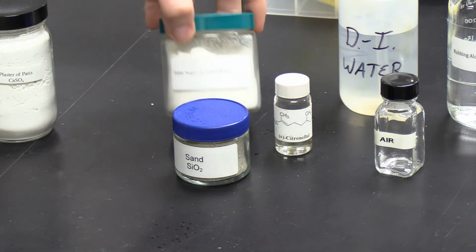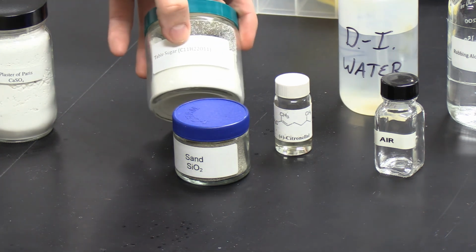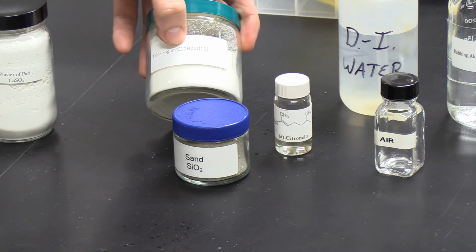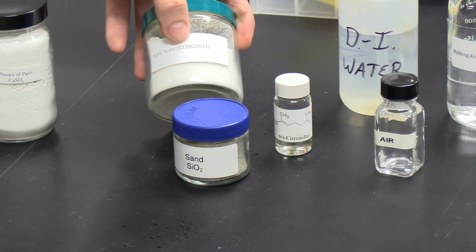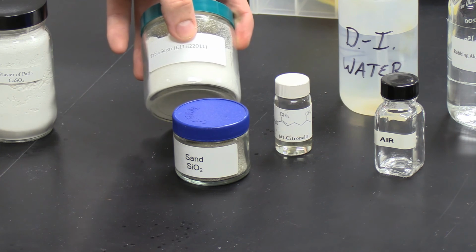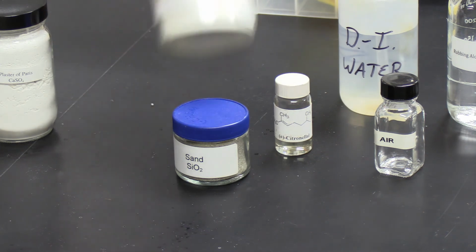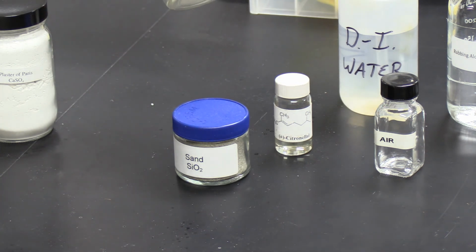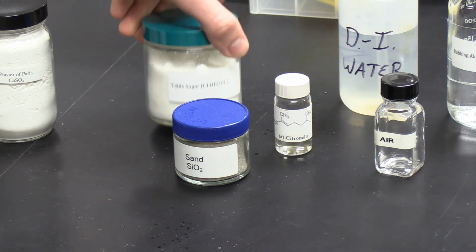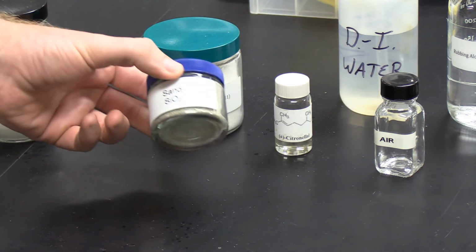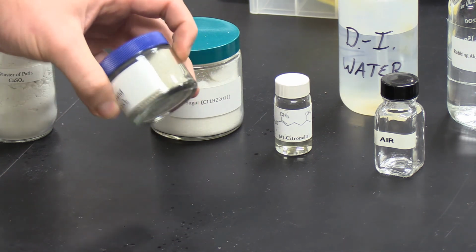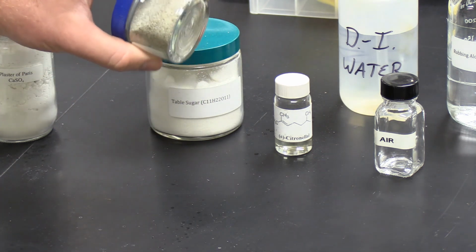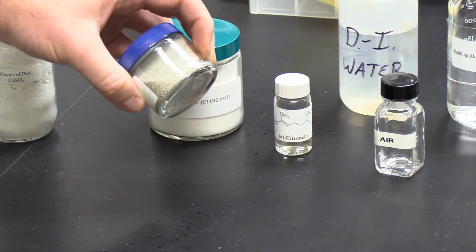Table sugar, also called sucrose, has a chemical formula C11H22O11, so 11 carbons, 22 hydrogens, and 11 oxygens for each molecule in this jar. Sand is also a covalent compound, 1 silicon and 2 oxygens together, and in bulk you get sand.